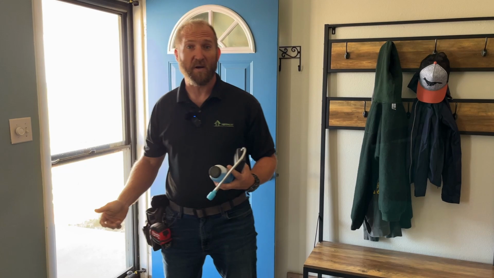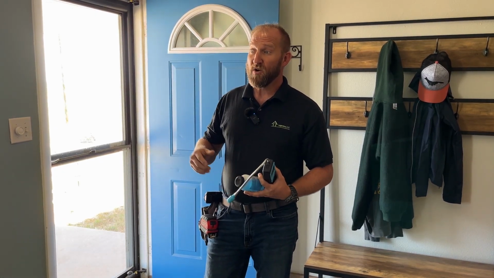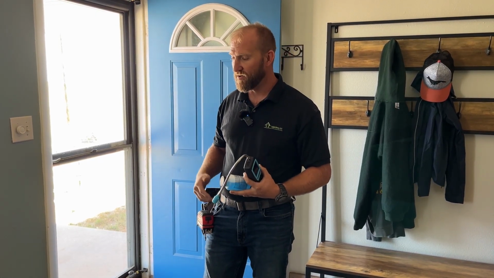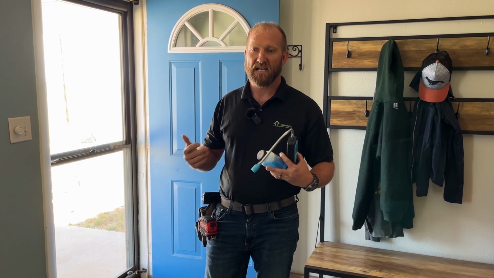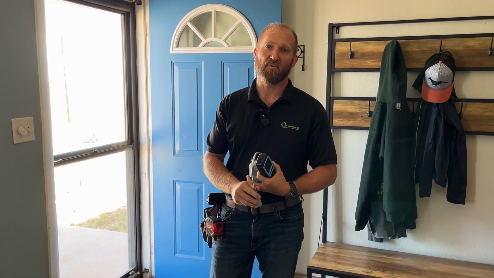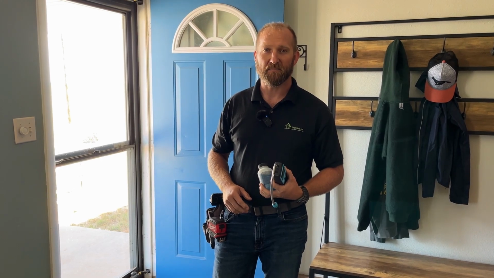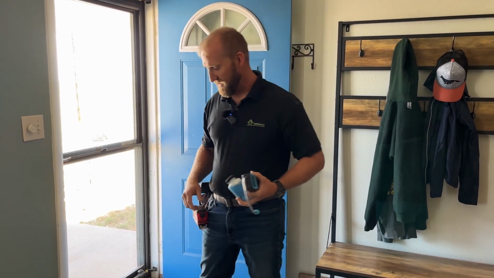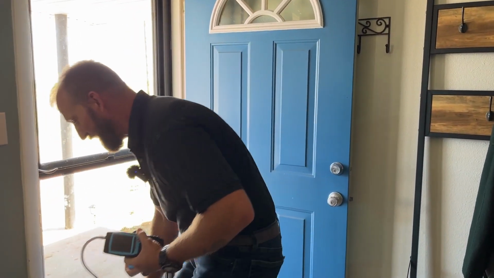For us, in our programs, we actually do a sketch of the house, which isn't required, but can help with the quality control on the back end if your program has a quality control process. So let's go ahead and go out.